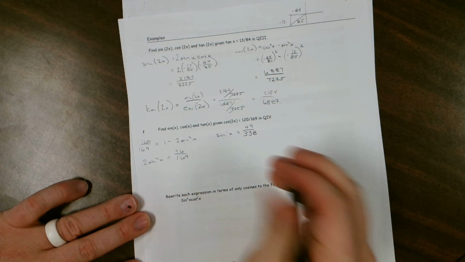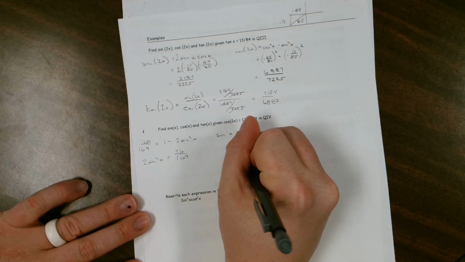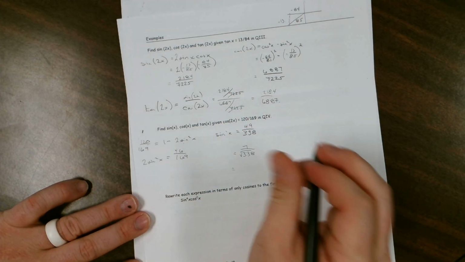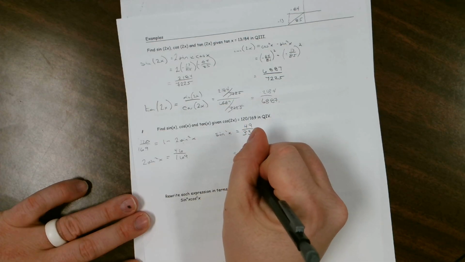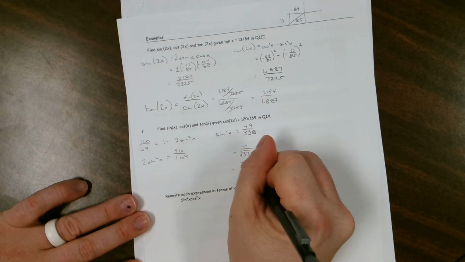Square root the top and bottom. Square root of 49 is 7 over radical of 338. We can rationalize that really quick. Move the radical to the top and remove the radical from the bottom.